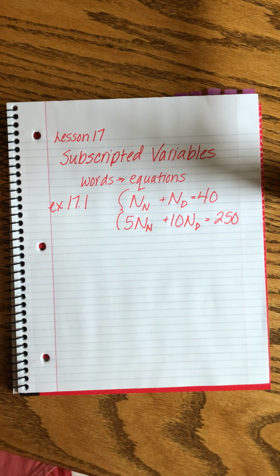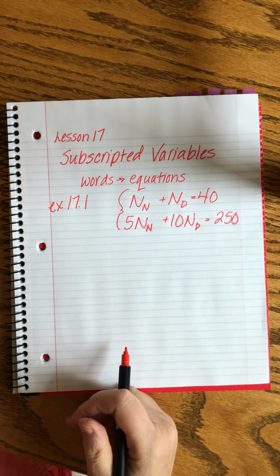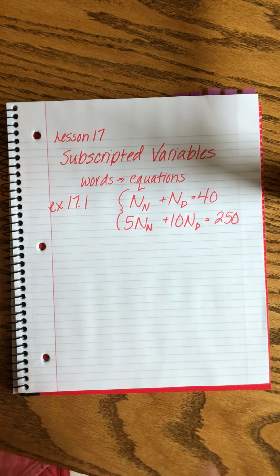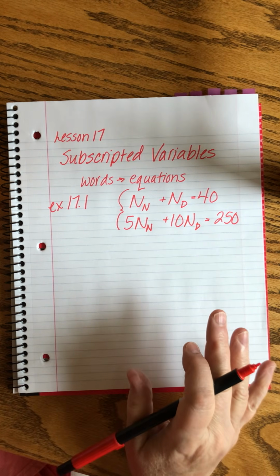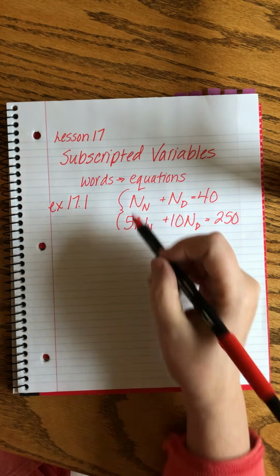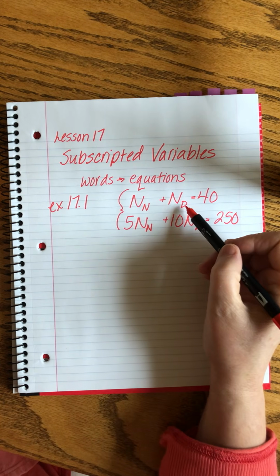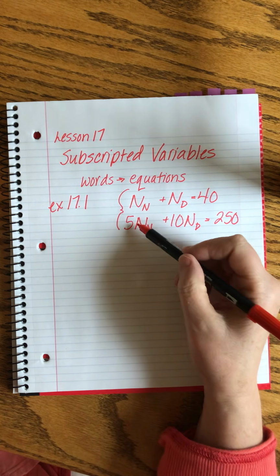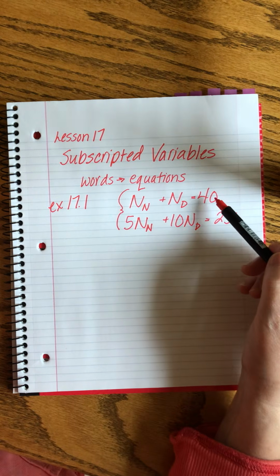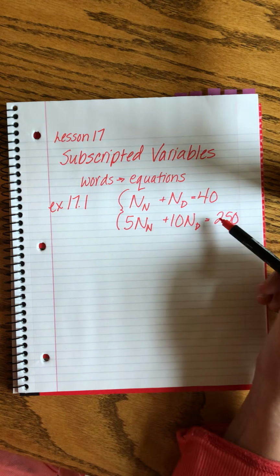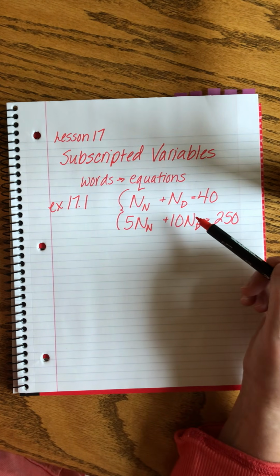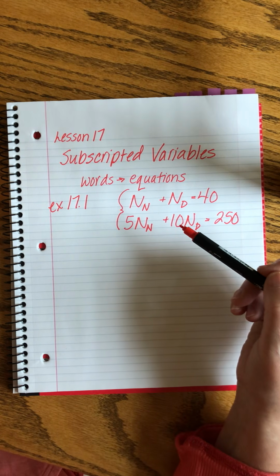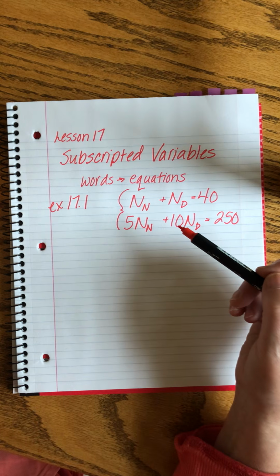We did a lot of problems like this last year. And we remember that, oh yeah, this is number of nickels and number of dimes, right? And then we have one equation with that and then a second one, and we're solving for how many nickels and how many dimes we have, right? These are the coin problems that I believe we did last year.